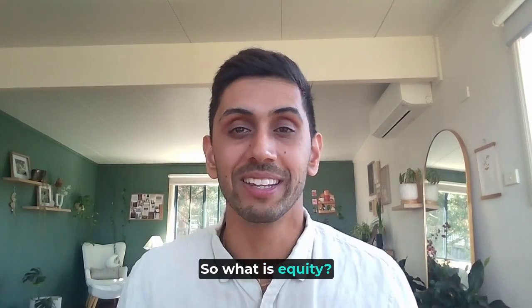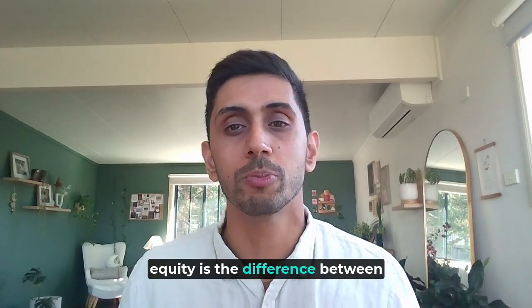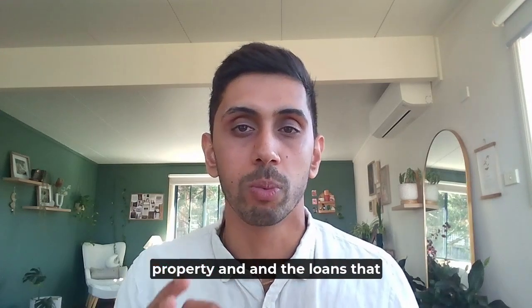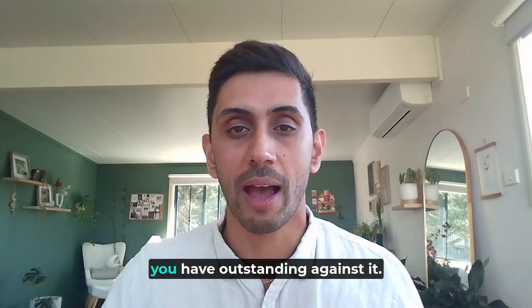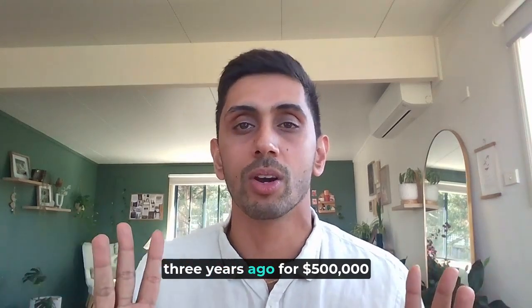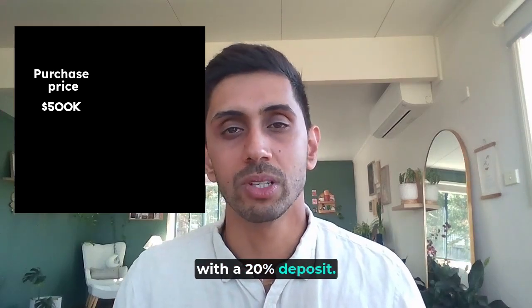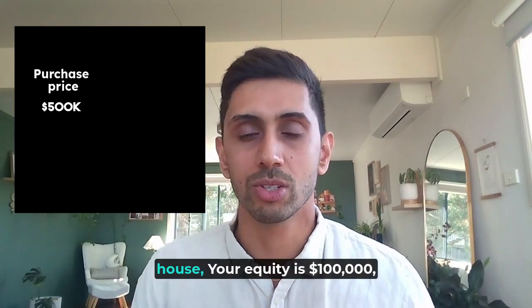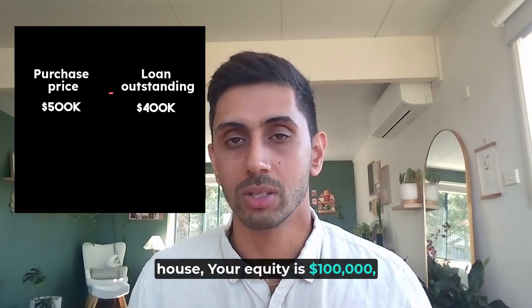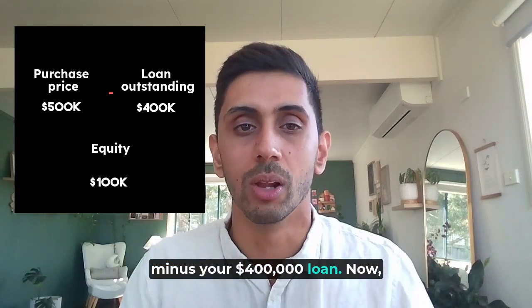So what is equity? Let's first start with equity. In simple terms, equity is the difference between the current value of your property and the loans that you have outstanding against it. Let's say you bought a home 3 years ago for $500,000 with a 20% deposit. At the time you purchased this house, your equity is $100,000, which is your $500,000 property minus your $400,000 loan.